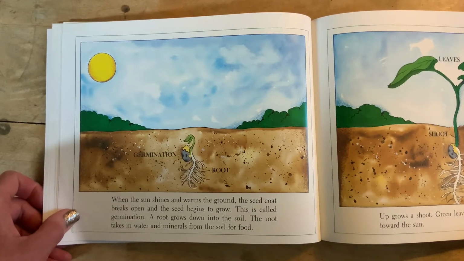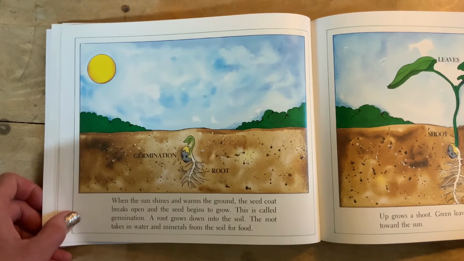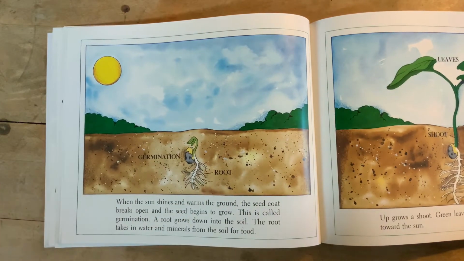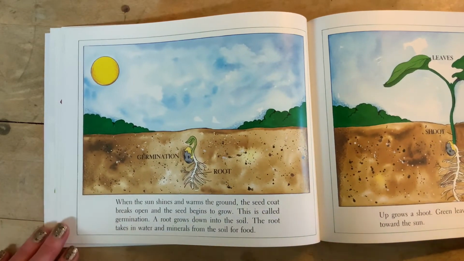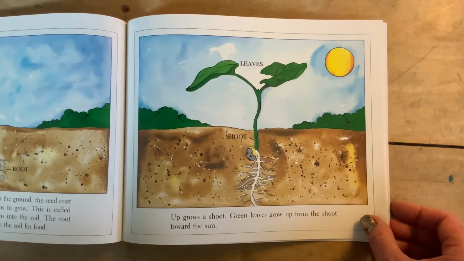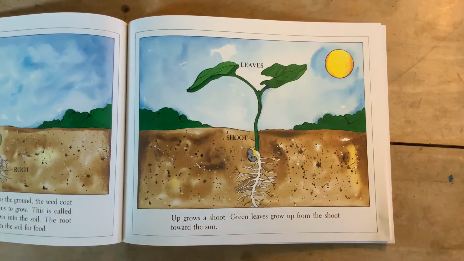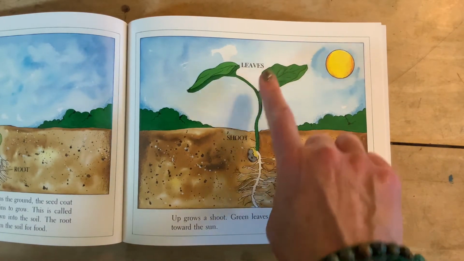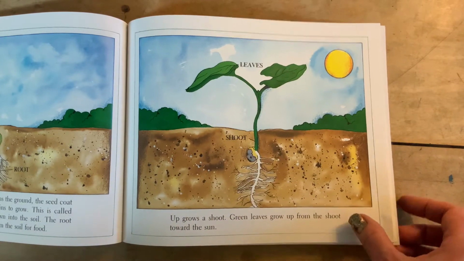This is called germination. A root grows down into the soil. The root takes in water and minerals from the soil for food. Up grows a shoot. Green leaves grow up from the shoot towards the sun. I like how they label things. Leaves, shoot.